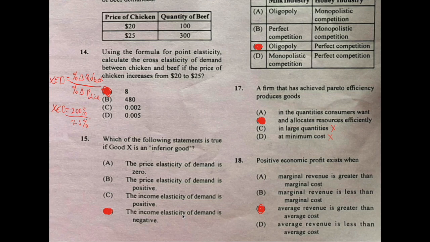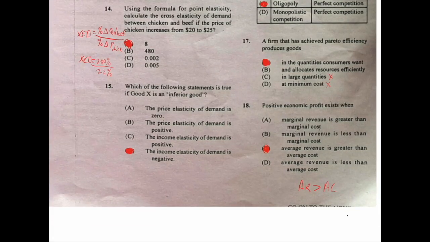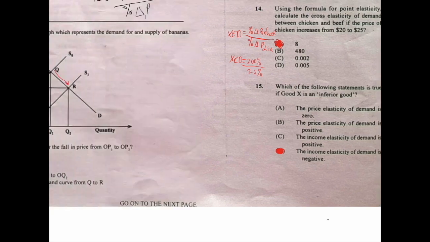A is a close answer where it says in the quantities consumers want, but consumers could want way more than what is truly allocatively or productively efficient, because they could want a certain amount, but it would cause the firm to produce at a higher cost, which would not be productively efficient. Moving on, 18. Positive economic profit is C, where average revenue is greater than average cost.